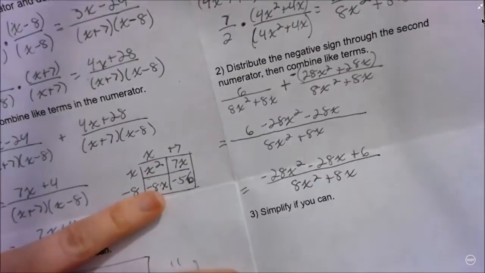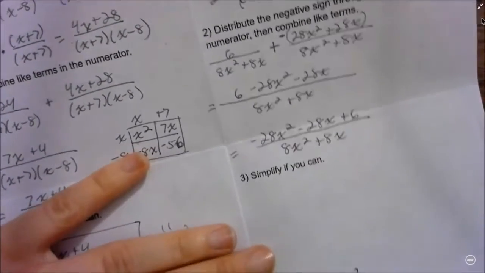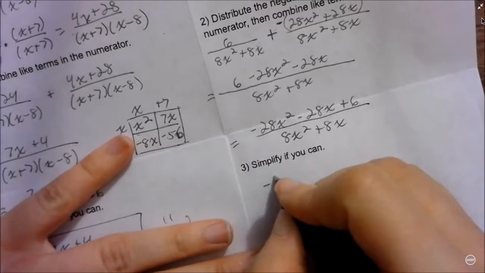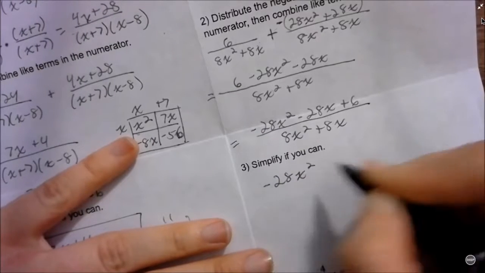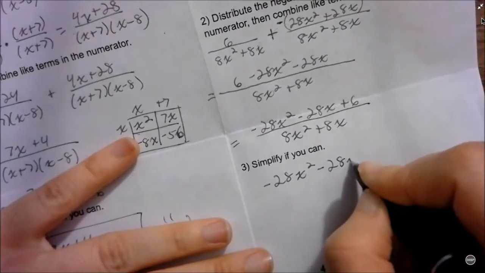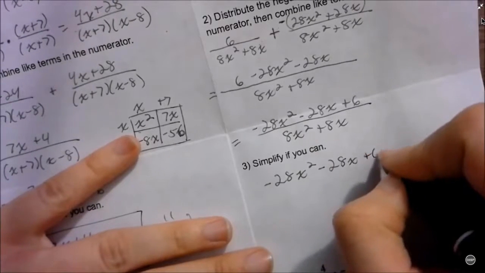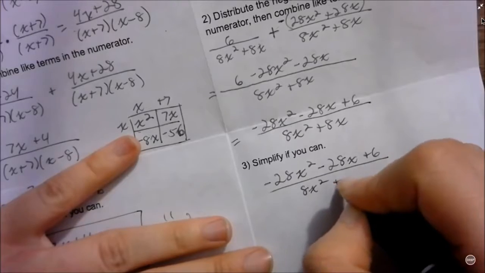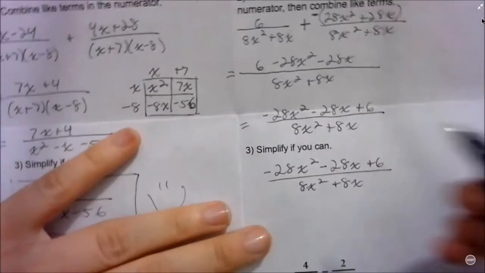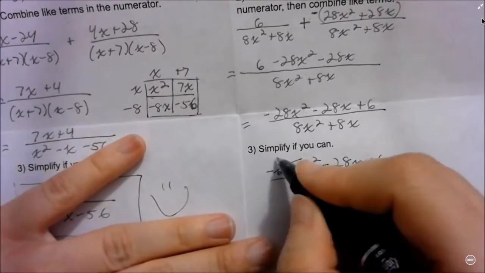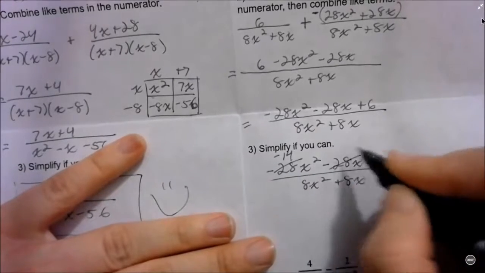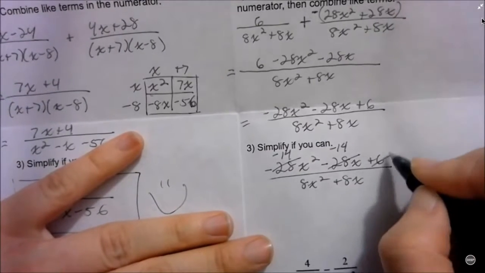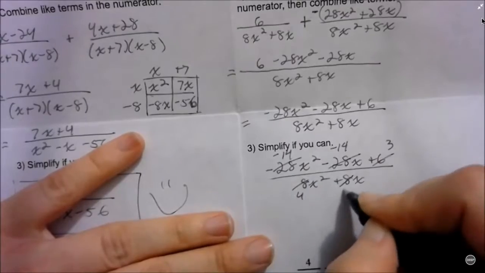Okay. Now it says simplify if you can. So let me rewrite this, because you may be looking at this and realizing that all of these numbers are actually divisible by 2. So we can factor out a 2 from everything and cancel it. So if I divide this by 2, I get negative 14, 3, 4, and 4.